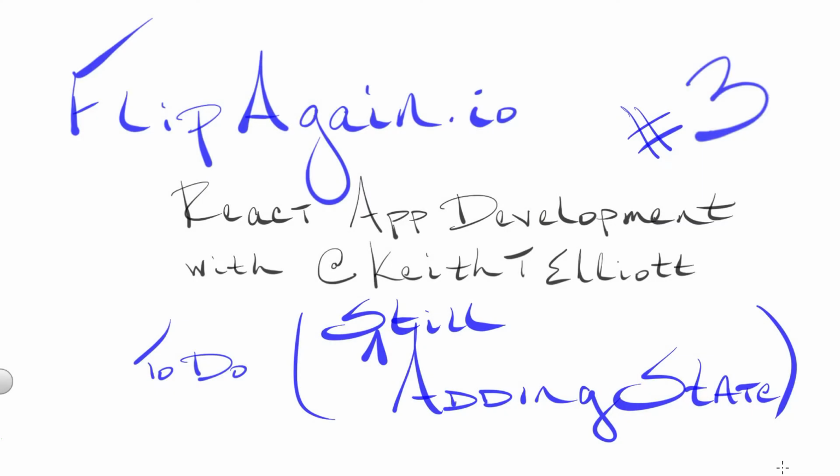Welcome to episode number 3 of FlipAgain development with React. Our goal is to create an app that will ultimately be available at flipagain.io. It's a flashcard app. I keep this in mind because it feels like we're going slow. That's okay, we're learning as we're going. And today we are working through a ToDo app and we're adding state. Last episode we began adding state and we will still be adding state in this one. Let's go.